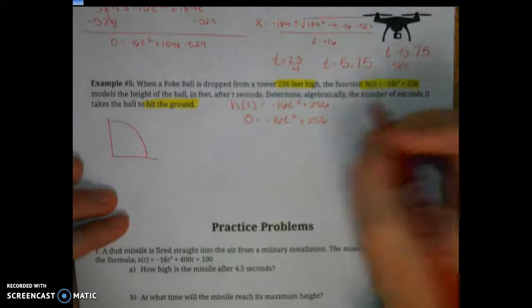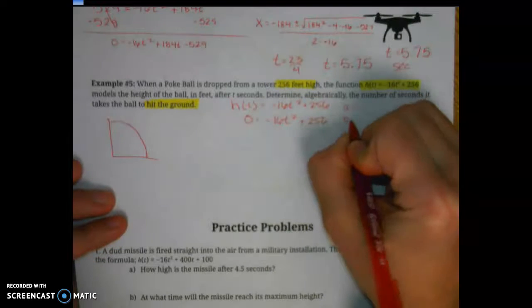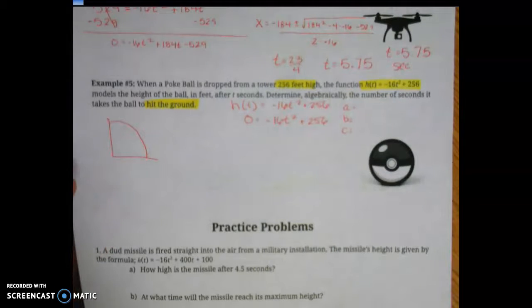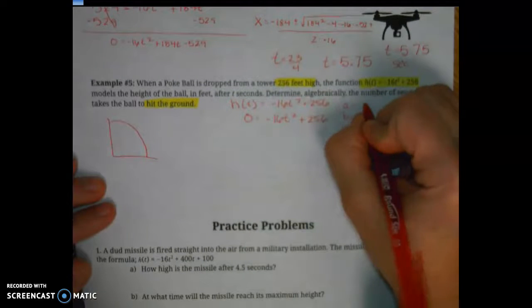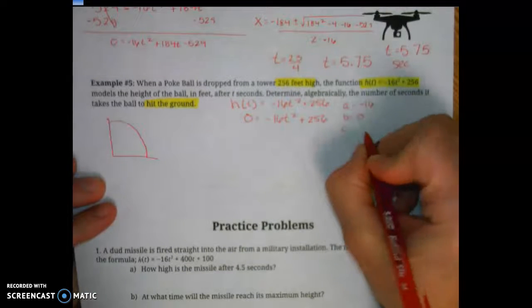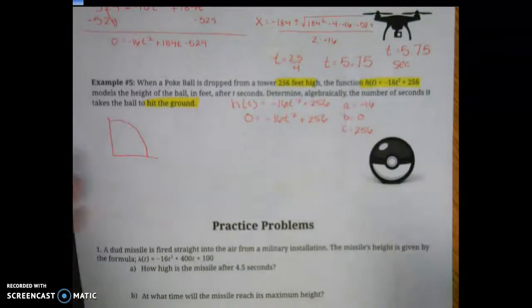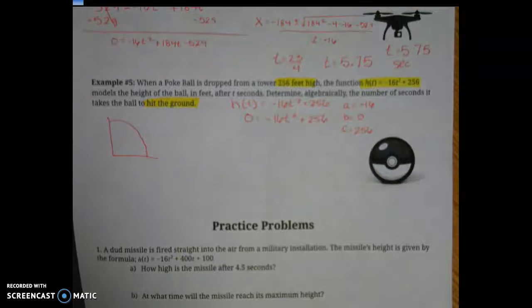Okay. The only thing that's a little bit different about this one, once I use the formula, is you have to be careful about your a, b, and c since there's only 2 terms. A is negative 16, b is 0, and c is 256. Okay. At this point, you should be able to plug into the formula and solve, so I'll let you pause the video and do that, and then I'll show you the answer.